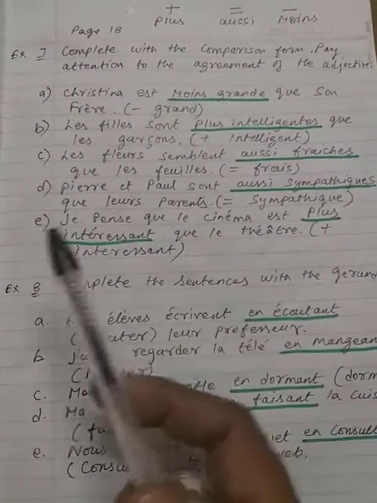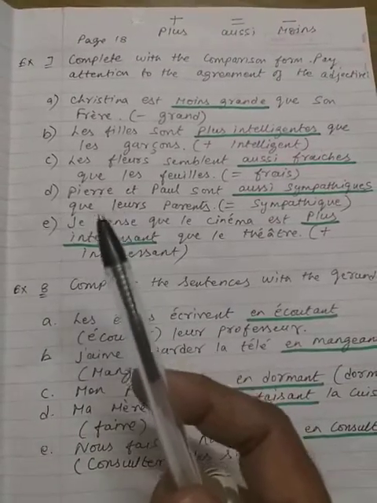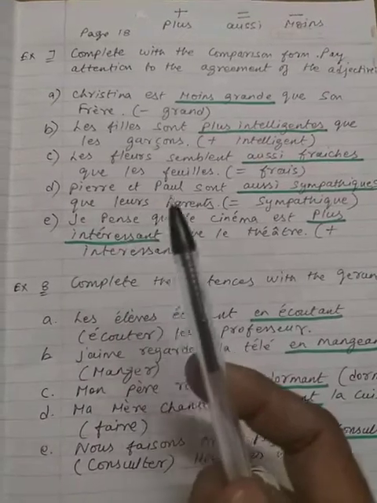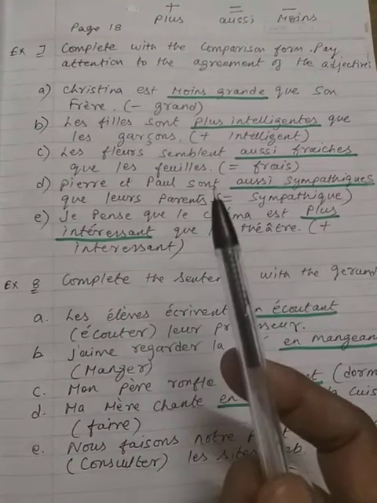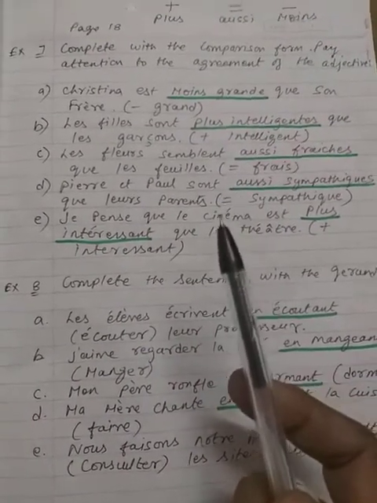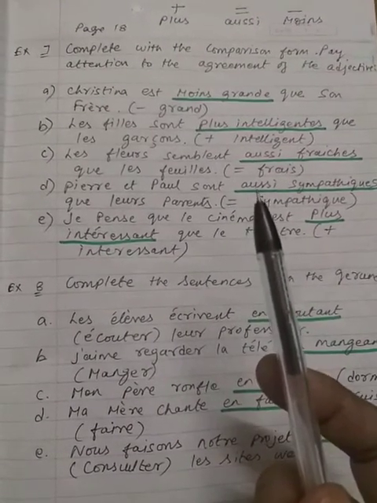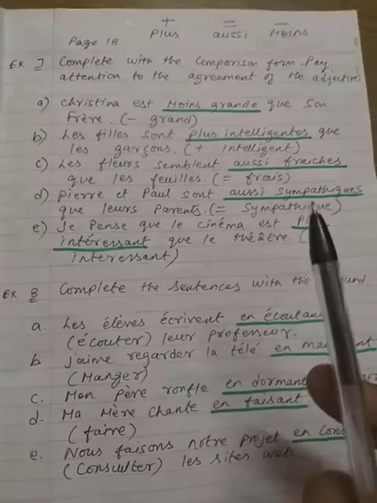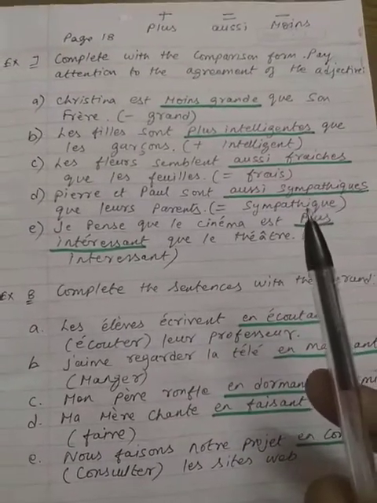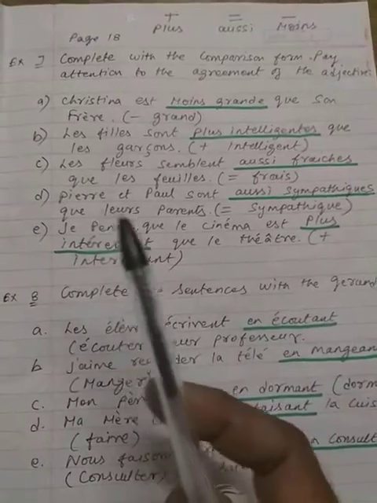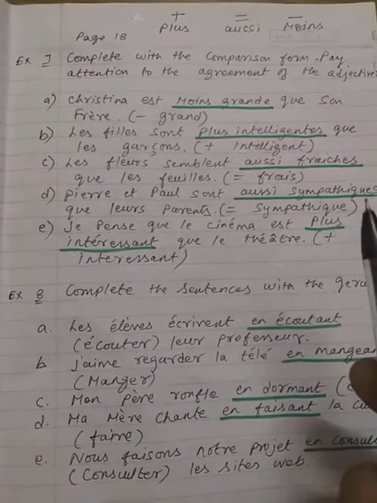Feuilles means leaves. Then the fourth question: Pierre et Paul sont. The subject is two persons, plural. Here the degree of comparison is the equal symbol, so put in words aussi. The adjective given is sympathique. Write this adjective in the plural: the subject is masculine plural, so add one S.